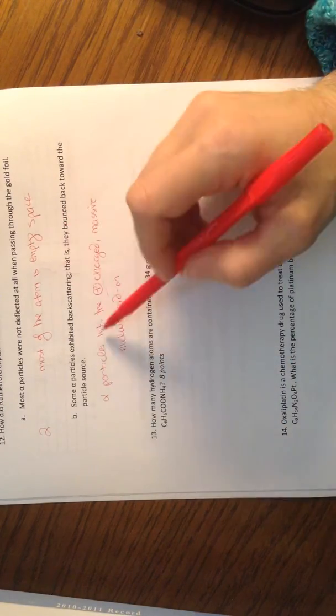I really wanted you to talk about how the nucleus was positively charged, because alpha particles are also positively charged, so that has an effect too. There was that electrostatic repulsion. And also I wanted you to say something about the fact that the nucleus is massive, or that it's really dense. 2 points there. Great.